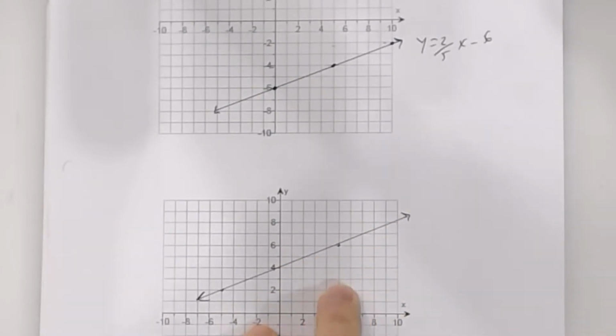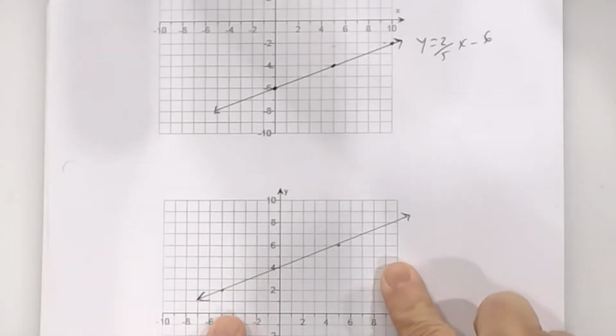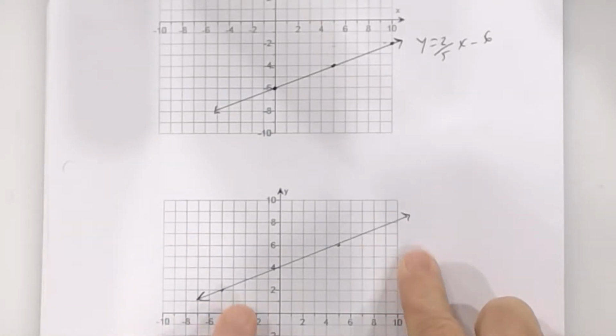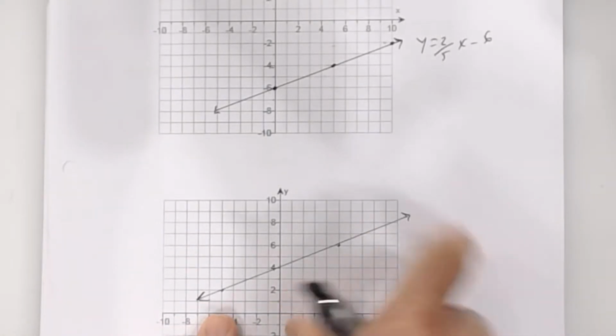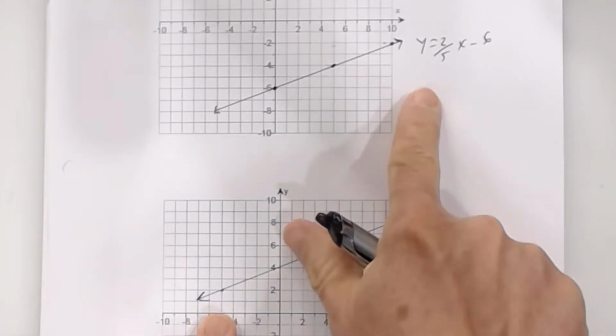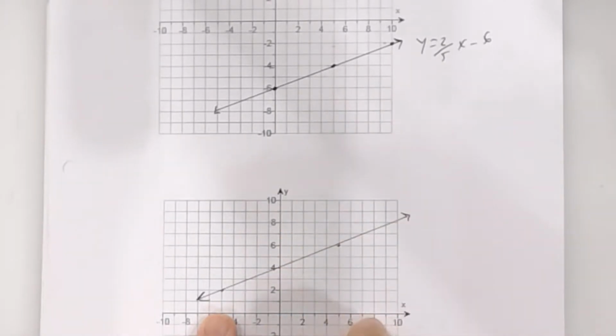So let's talk about how to find the equation of a line given certain information. So if you're going to find the equation of a line, and you're going to end up wanting to write this in what form? Slope-intercept form.